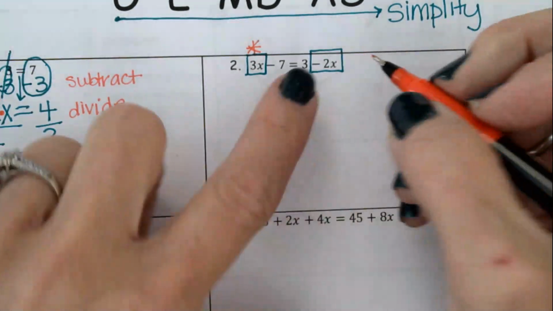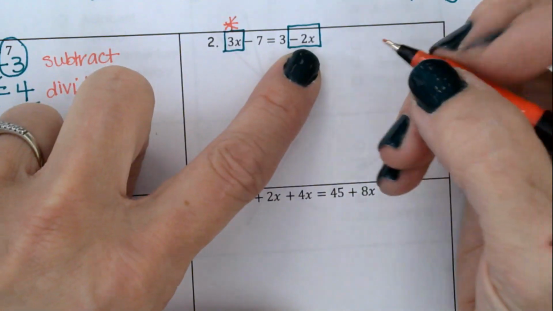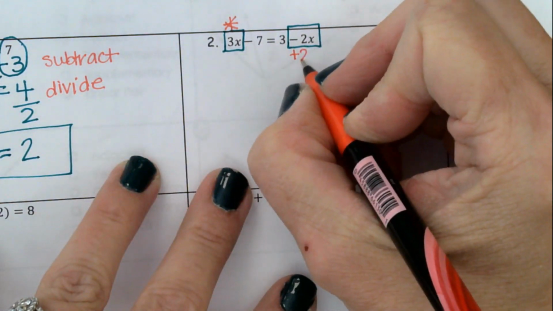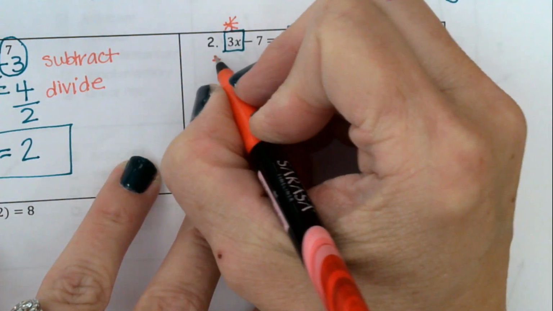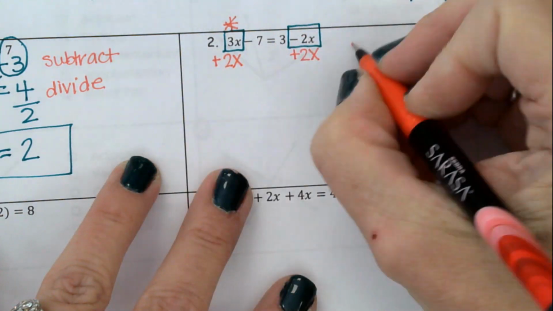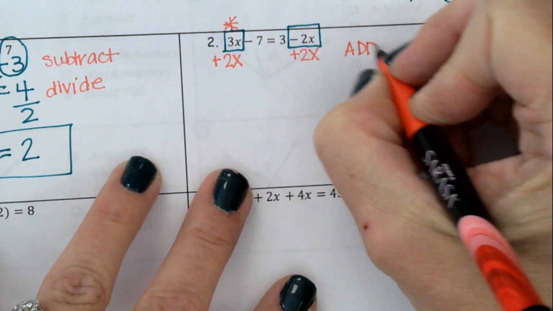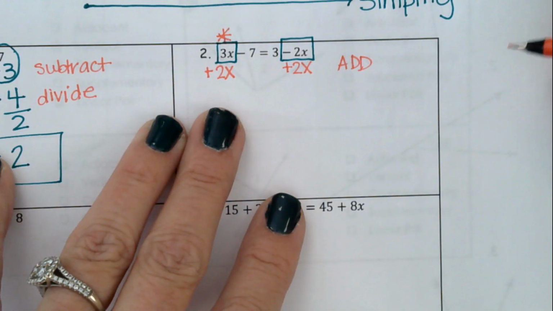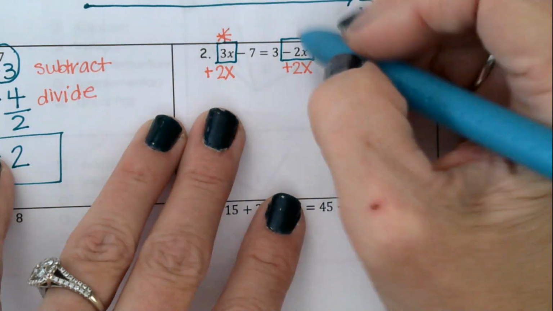Okay? What's the opposite of 2x? Yeah, negative 2x. Positive 2x. So write it down under there and write it down under the 3x. And out here, I want you to write the word add. We're reminding our brain what we're doing. These are going to become 0.